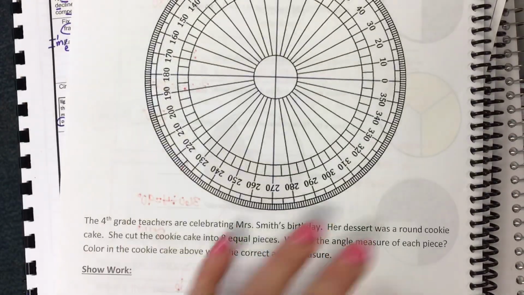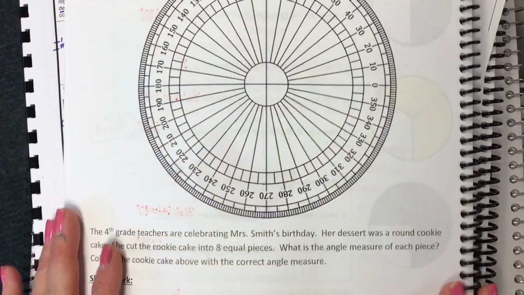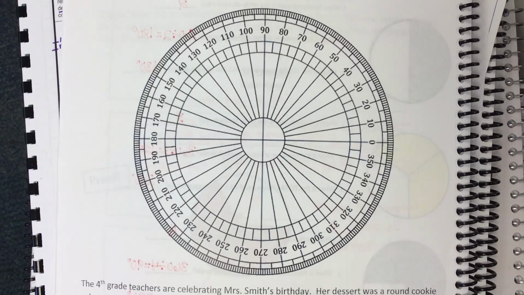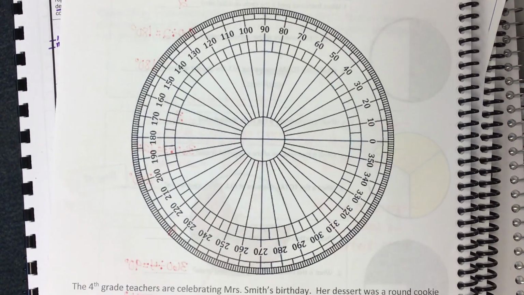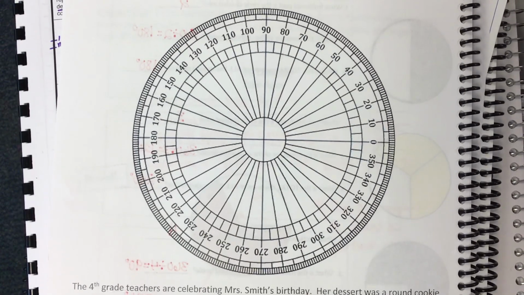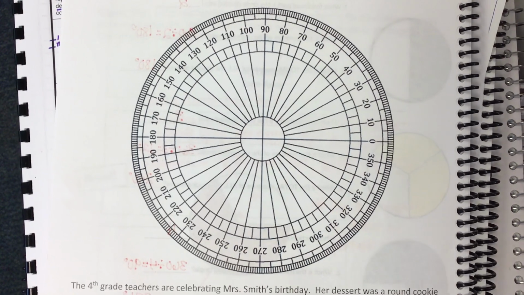Okay. Look at page 99. Okay, I'll wait on you to be listening. I will wait on you to be listening. No?